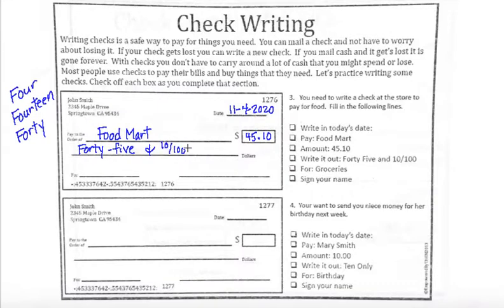Now what I do is I put a line through the rest of this so that nobody can come in and fill any extra numbers out. So this reads 45 and 10 cents dollars, or 10 out of $100. We're writing this for groceries.